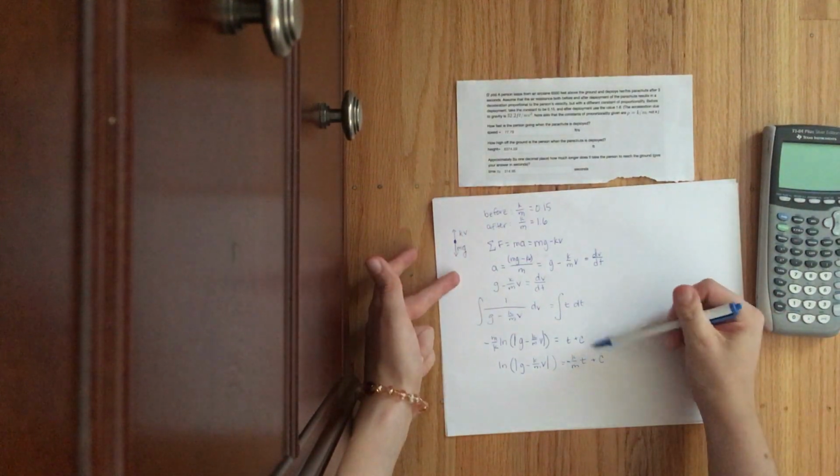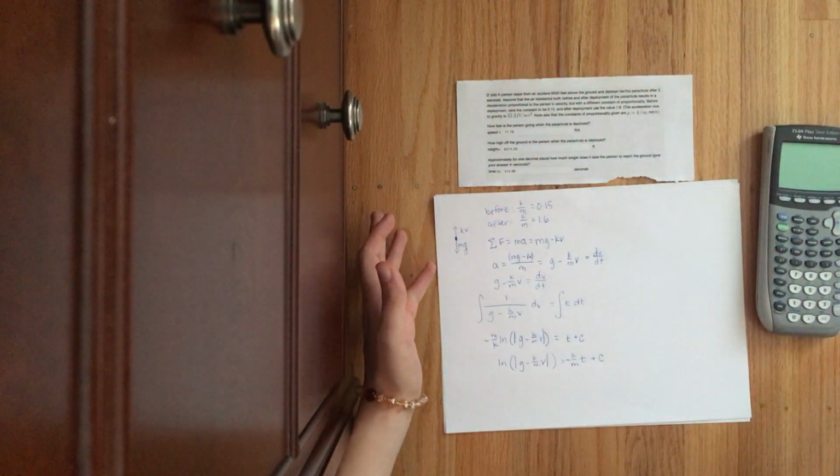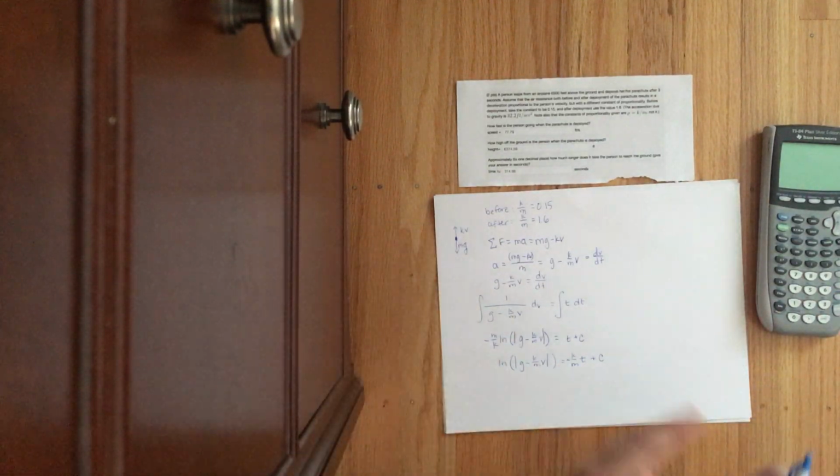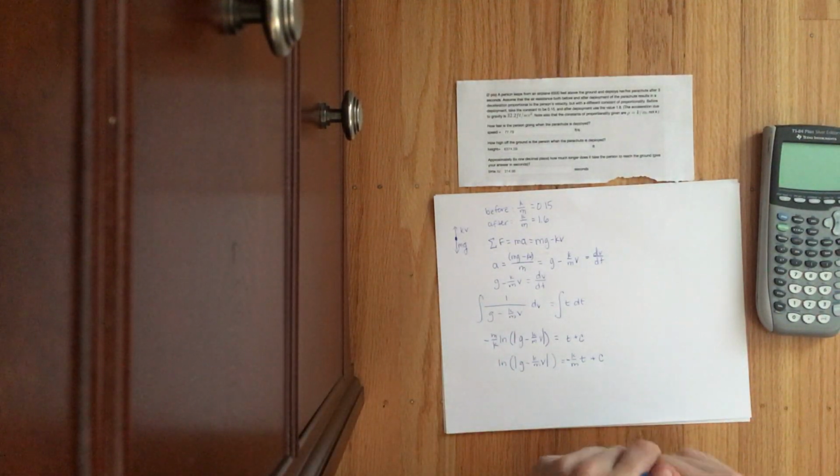So these are two different constants, but it doesn't really make a difference because we don't have a value or an equation for that constant yet anyways.